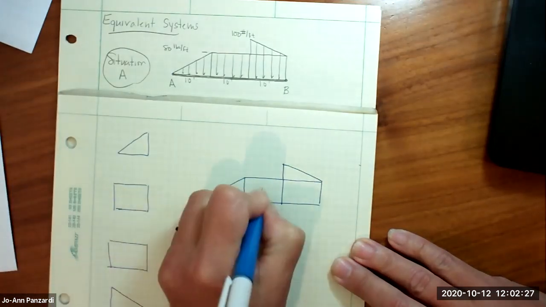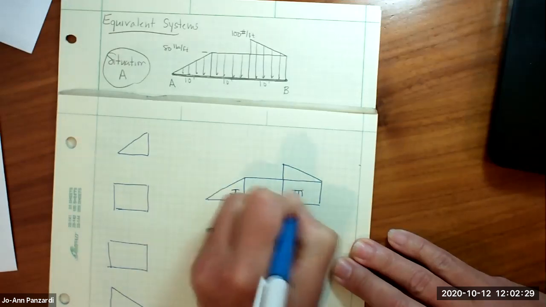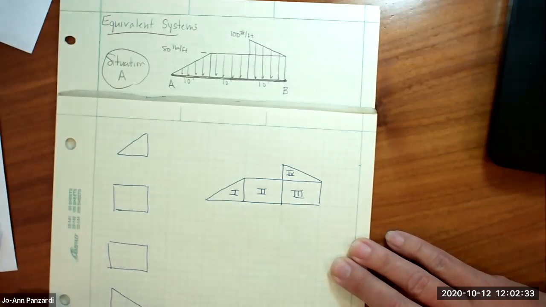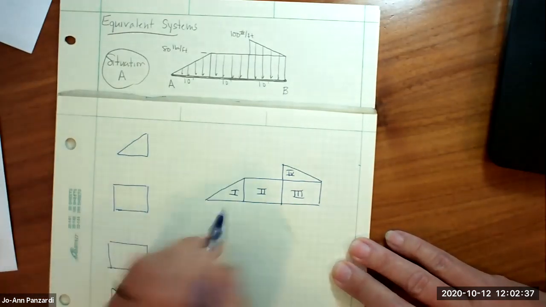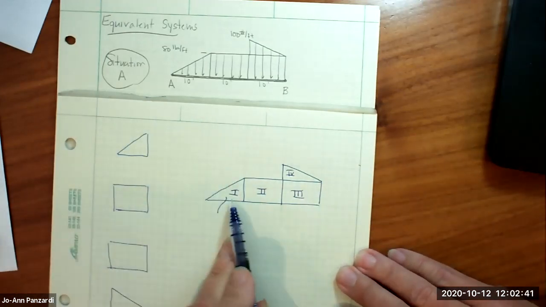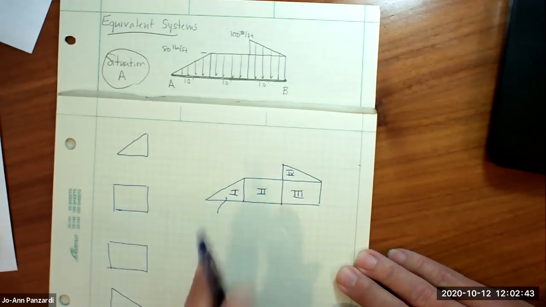So this is section 1, this is section 2, this is section 3, and this is section 4. So let's just do it quick for now. Well, let's be more methodical.